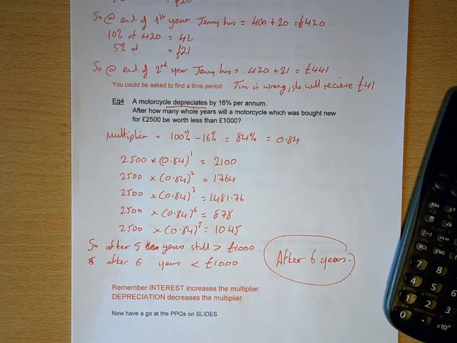The key thing to remember is that interest increases the multiplier, so it's 100% plus. Depreciation or loss decreases the multiplier. Okay, so hopefully you've got your head around those.